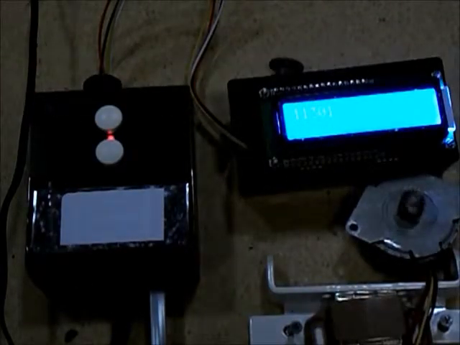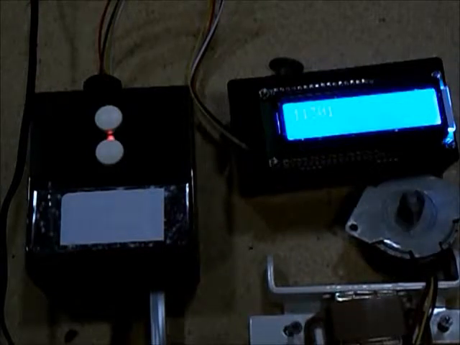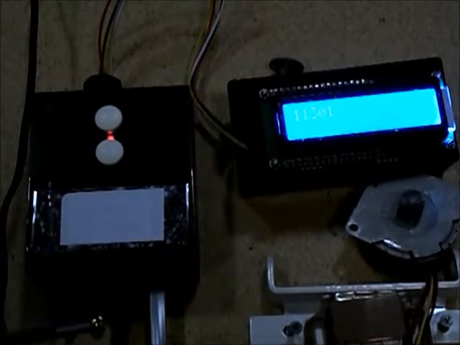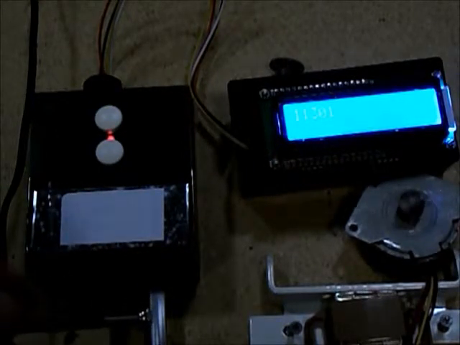Hello all, this is a demonstration of a stepper driver for an equatorial platform. What we have here is the controller. We have power input to the controller. We have output to the stepper motor.